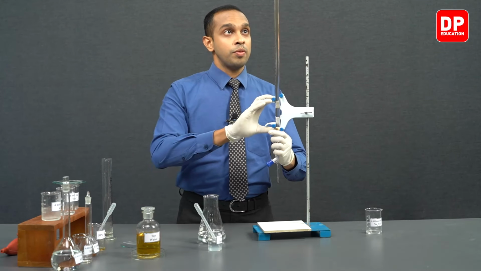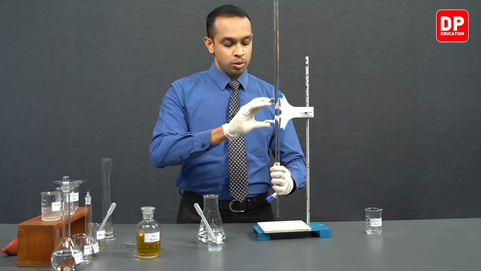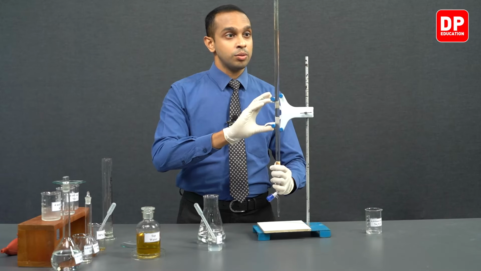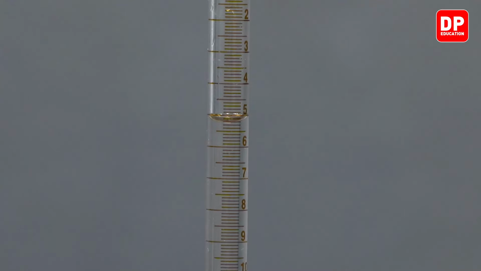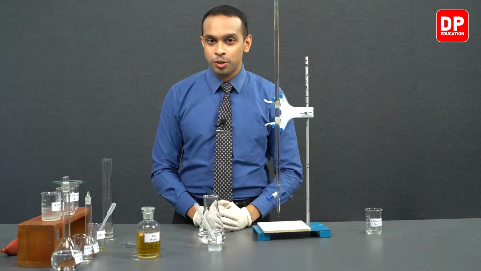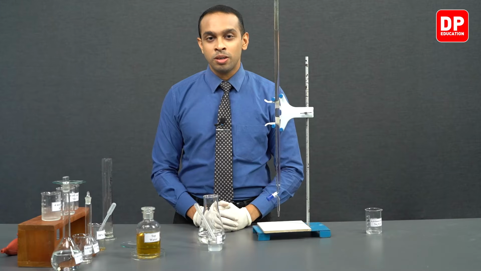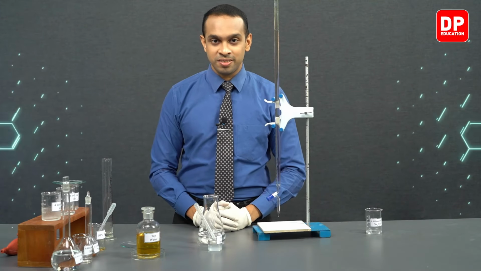We will need to bring the burette to our eye level, or the meniscus to our eye level, to read this burette reading. So the burette reading is 5.2. The burette reading is 5.2 cubic centimeters. After noting it down, we can move on to the next titration.